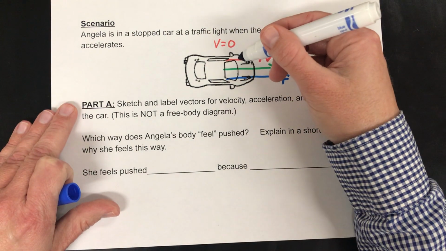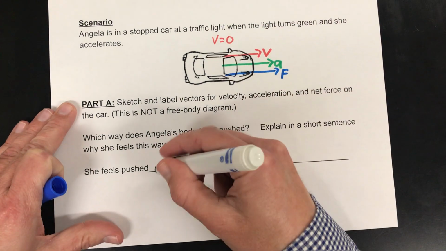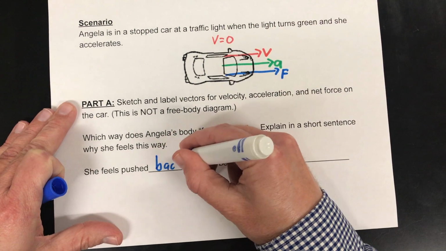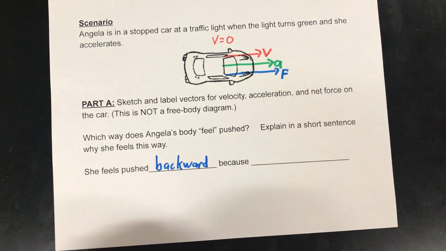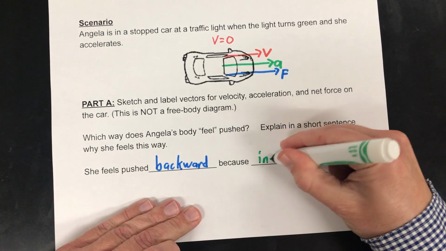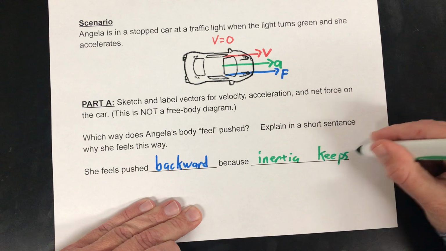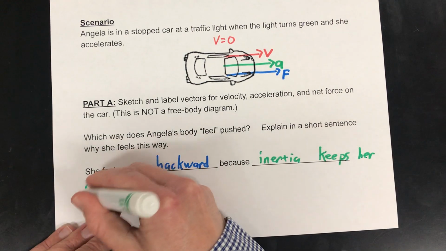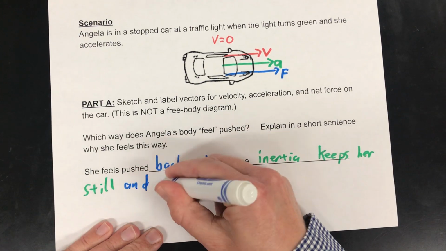Well, we all know if we're sitting in this car and we start accelerating this way, we feel like we rock back. So she feels pushed backward. Why is this? Nothing actually pushed her backwards. The key here is that inertia keeps her still, and it's actually the seat that comes up and hits her.